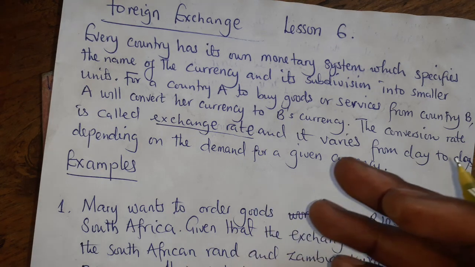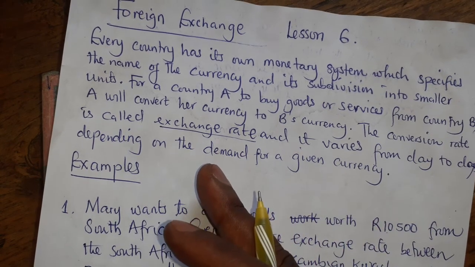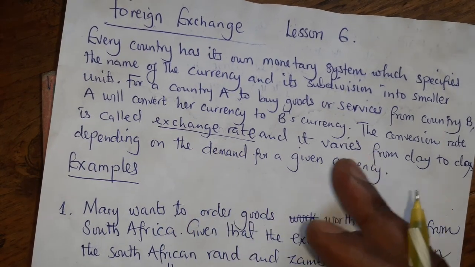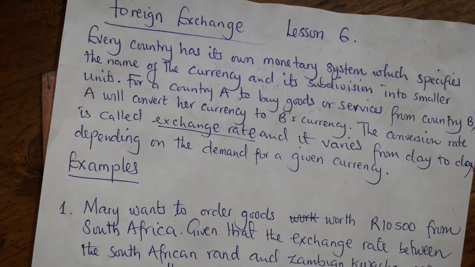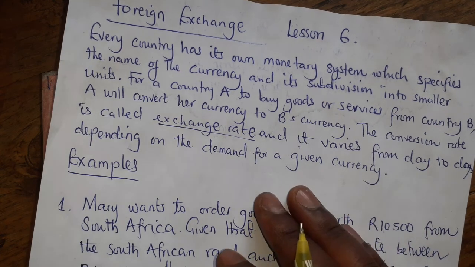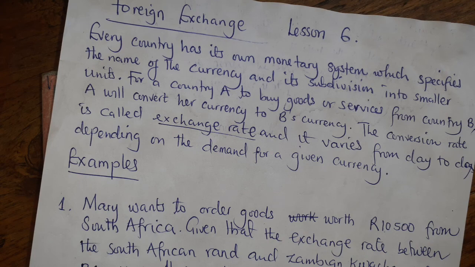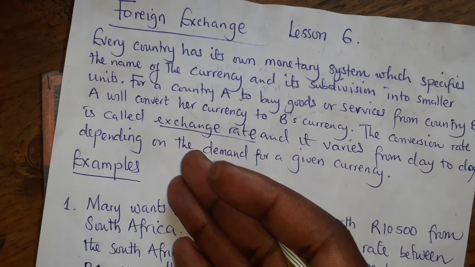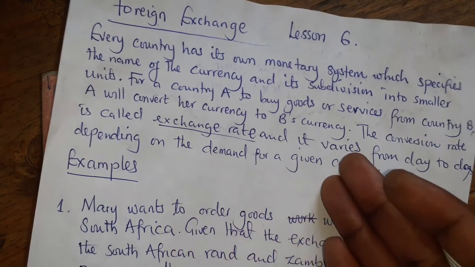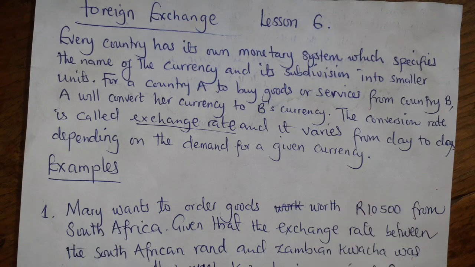So if you want to go to Botswana, you can't go there with our kwacha. You need to change from the kwacha to the pula. The same applies if you are going to South Africa. If you want to buy something from South Africa, or be it any other country apart from your native land, we are going to use the exchange rates. What is the value of this currency against the other, because they vary. So basically that is what we are going to look at.